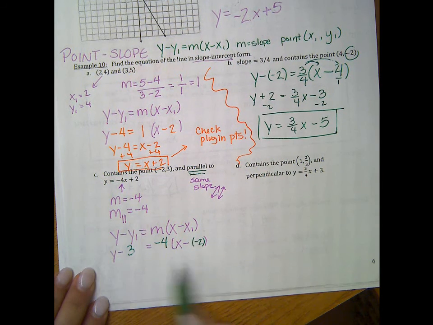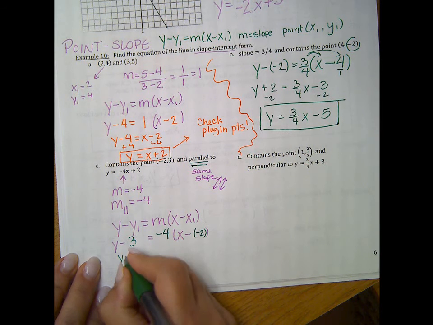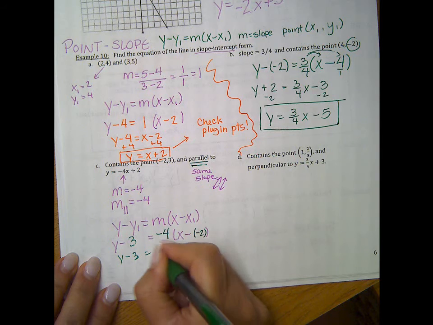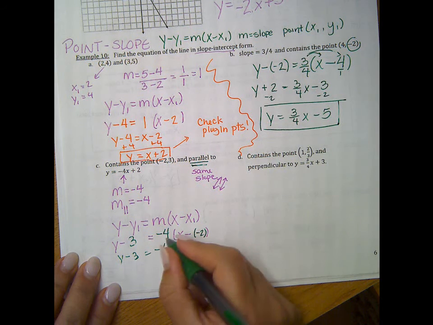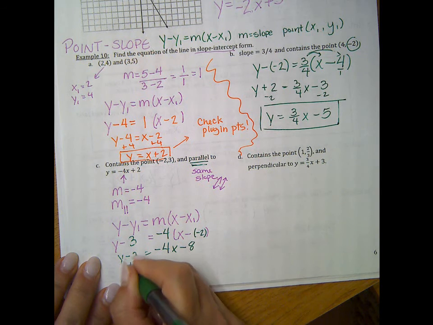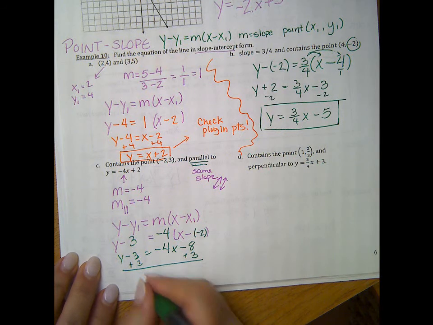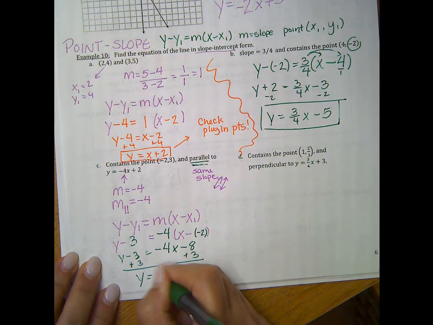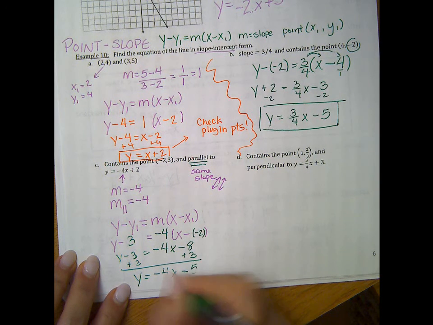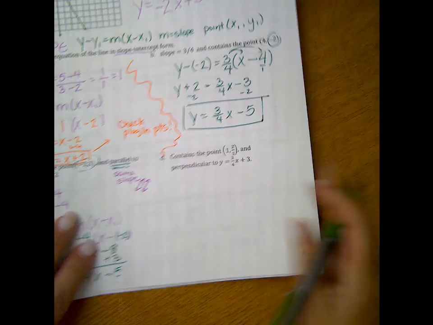So that's the equation, but we want it in y equals mx plus b. So y minus 3 equals, distribute, negative 4x. Negative 4 times a positive 2 is negative 8. I'm going to add 3. And my final answer is y equals negative 4x minus 5. You can plug in that point. It's worth your time to check. Make sure you're going to get a better grade.